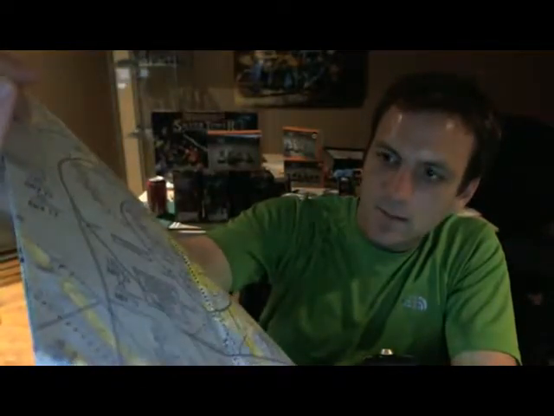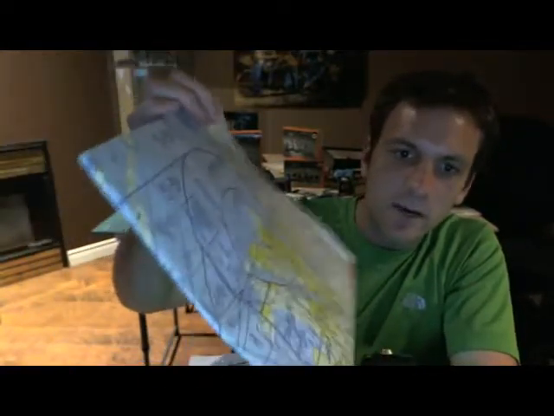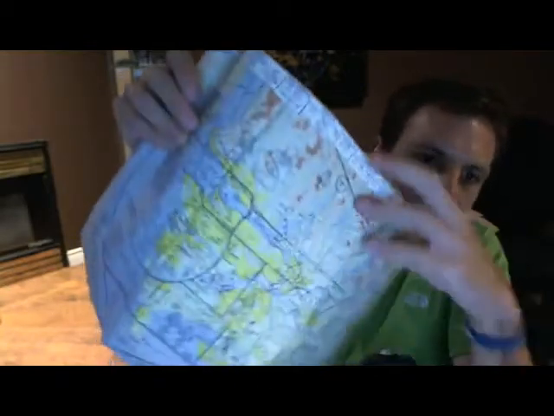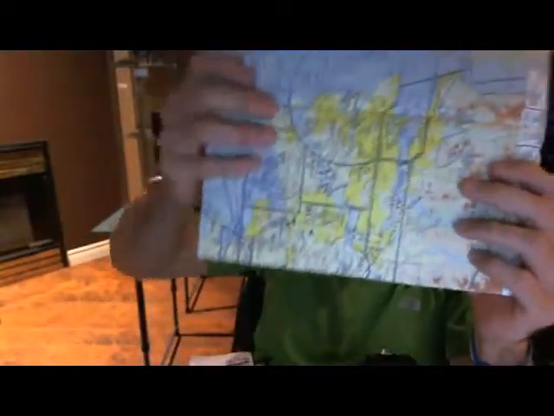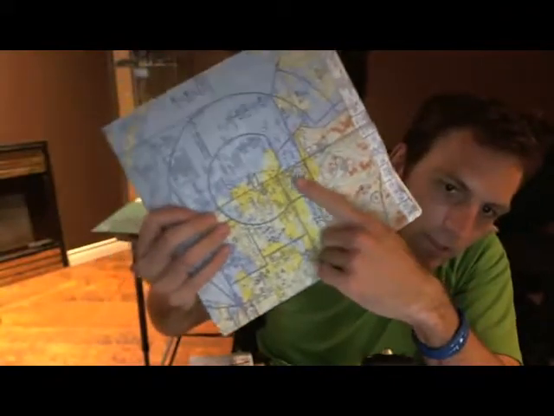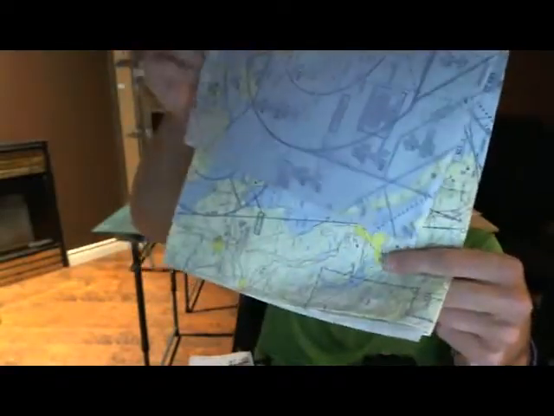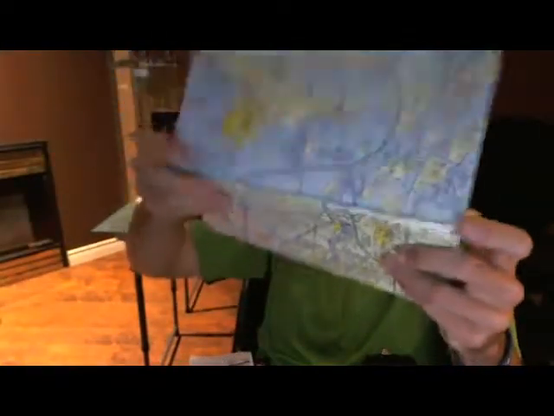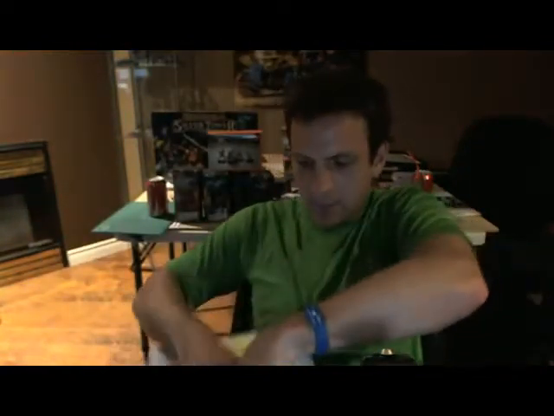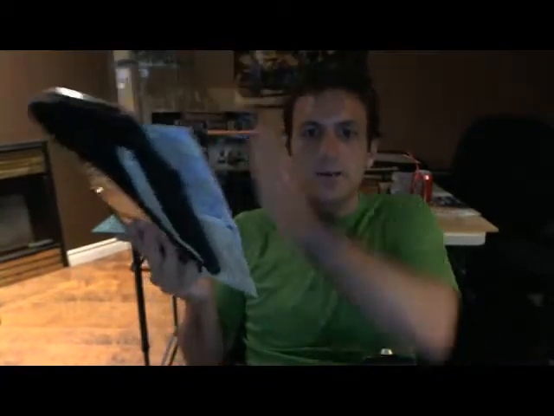Right now we're going towards the Vancouver airport, so I'm going to want it set up like this, because right here is the Vancouver airport. I would have this on my kneeboard or in the plane like that, pointed in the direction where we're flying.